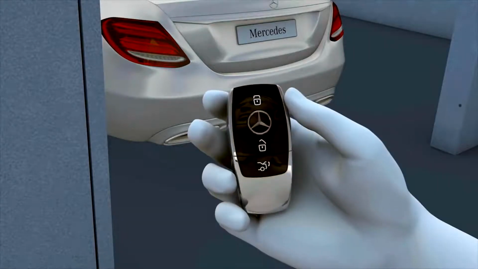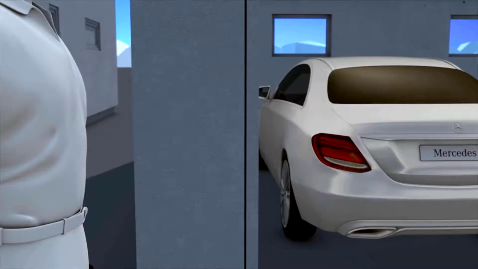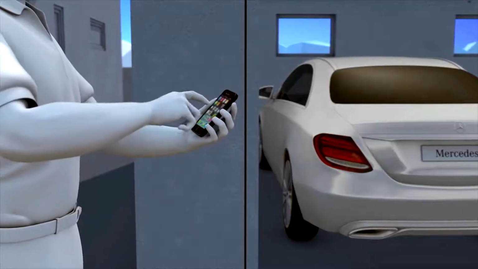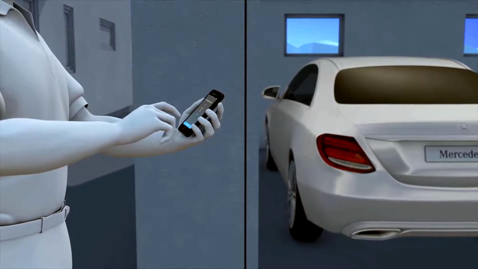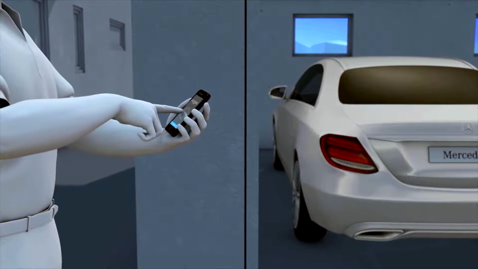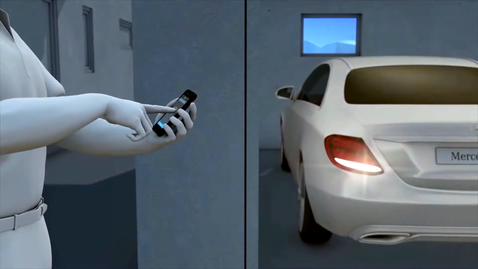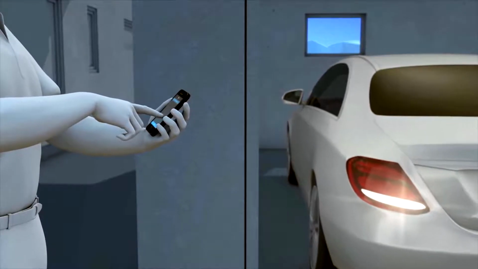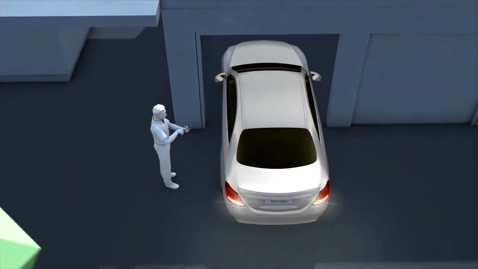To exit, press the unlocking button of the key from the outside. Open the app using the smartphone and set up the connection to the vehicle. Select in the app the direction in which you wish to drive. Start the exit maneuver by tracing the circle shown on the smartphone display with your finger. Continue the movement until the final position you want has been reached.